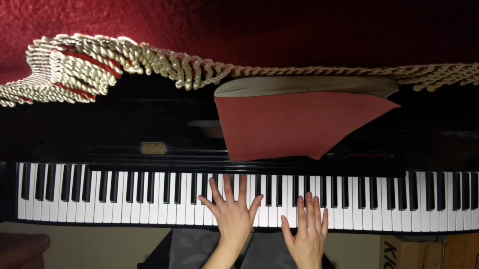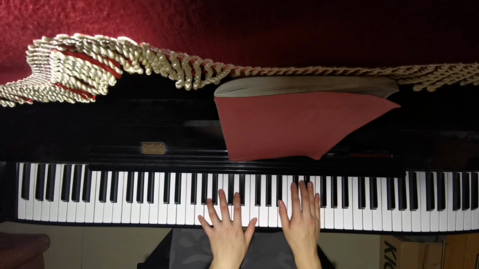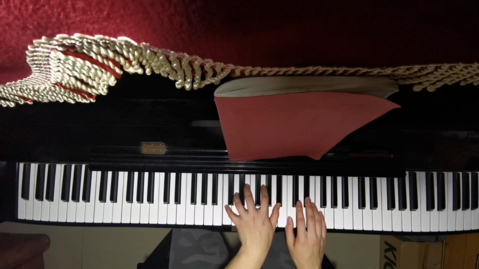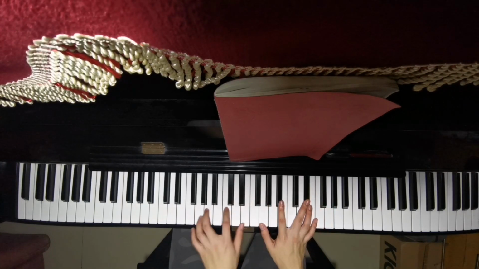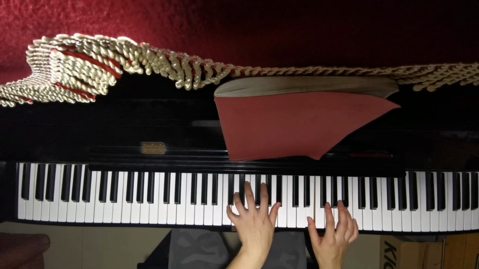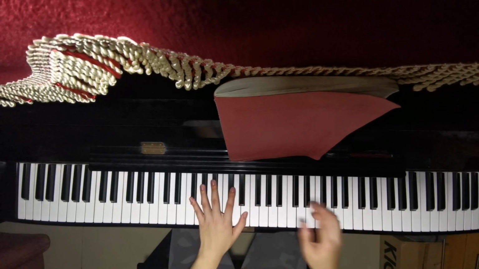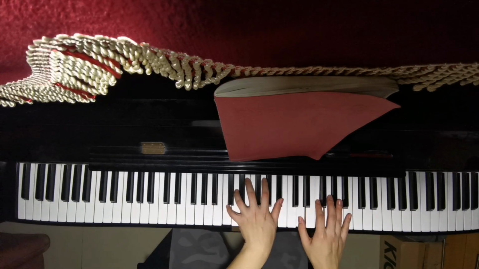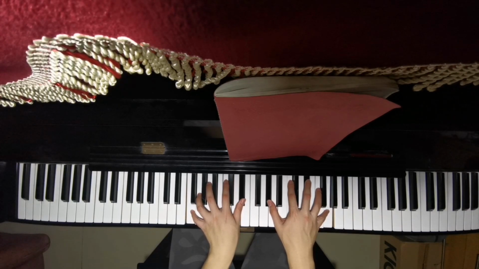In that part he went to the minor 3, and then he went to, you can go to the 2-5, right? But the 5 can be dominant as well, or in this case I used all of them. I used both the 2-5-1 and the tritone, right?